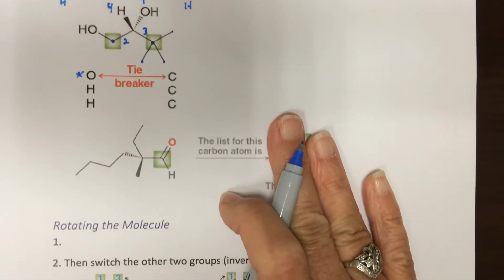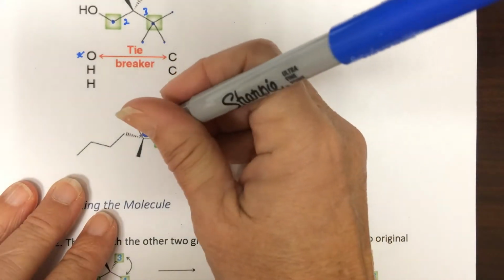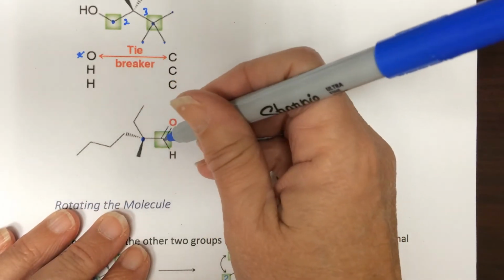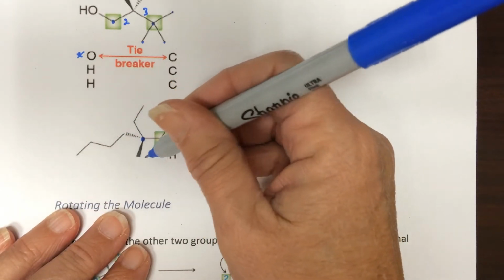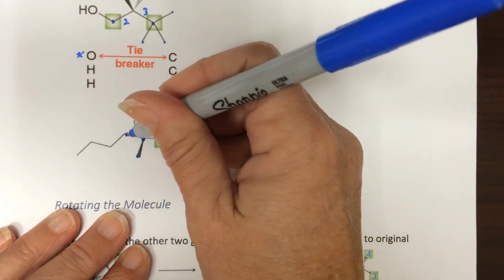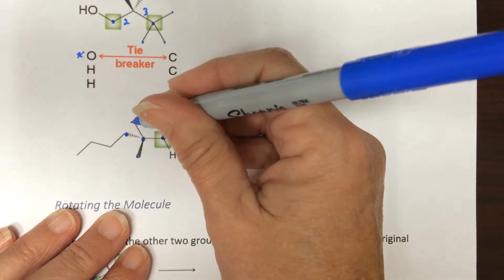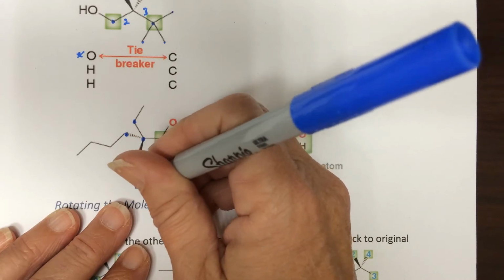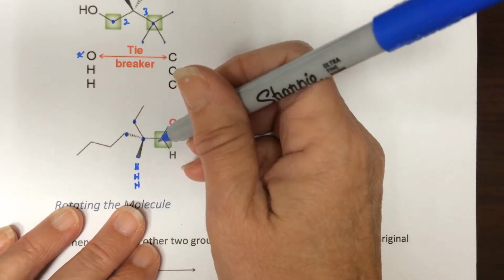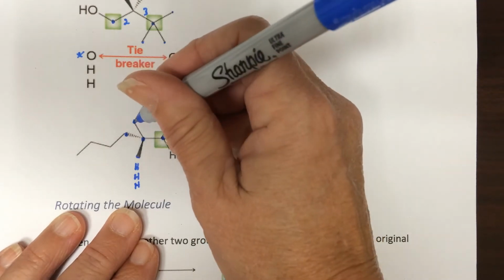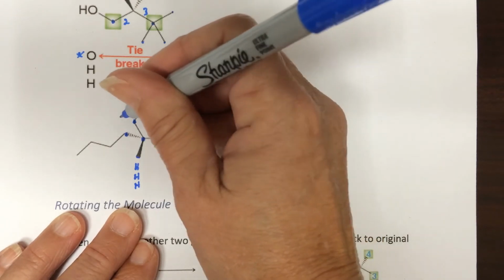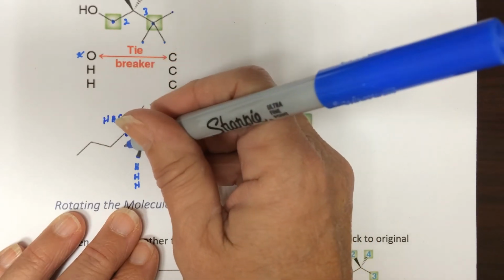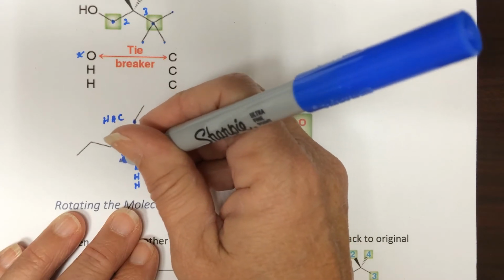So let's look at this one. This is our chiral carbon, and it's attached to carbon all the way around. So we're going to be comparing these carbons. This carbon is attached to a hydrogen, and a hydrogen. That's going to probably make it number 4, but let's go around and check. This carbon is attached to another carbon and 2 hydrogens. And this carbon is attached to a carbon and 2 hydrogens.